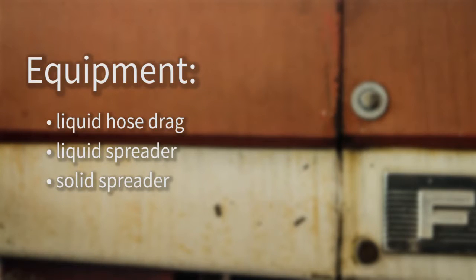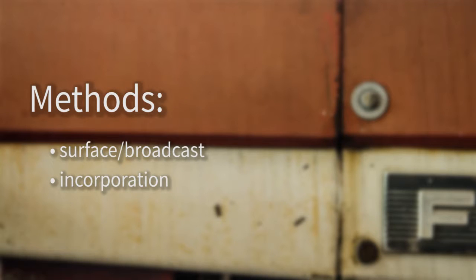In review, three types of equipment are used to apply manure to the ground: liquid hose drag, liquid spreader, and solid spreader. The methods used include surface broadcast or incorporation. Choosing a method can be determined by the equipment that is available or the conditions of the manure. A method can also be chosen by the need for environmental setbacks and temperature requirements. For instance, if the ground is frozen, you'll be surface applying or broadcasting. If there are environmentally sensitive areas, you will need to incorporate.